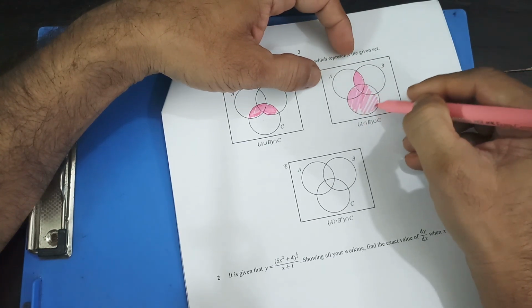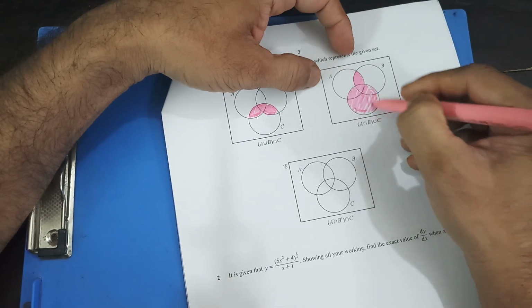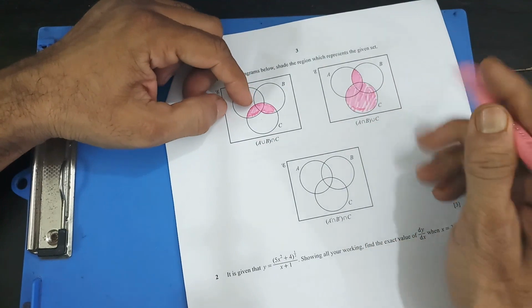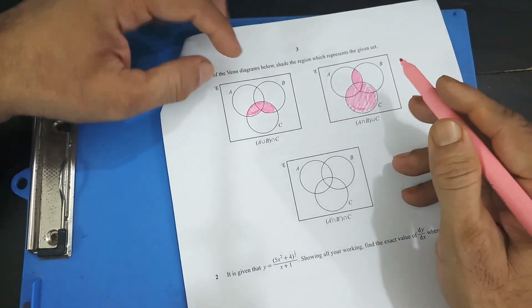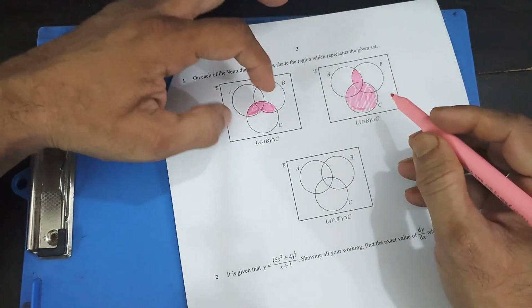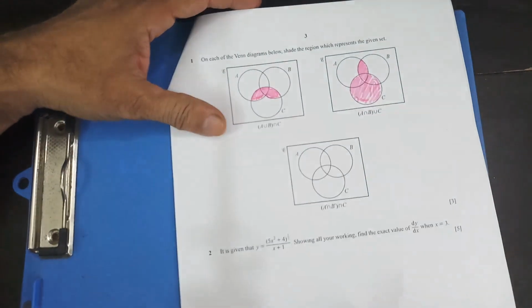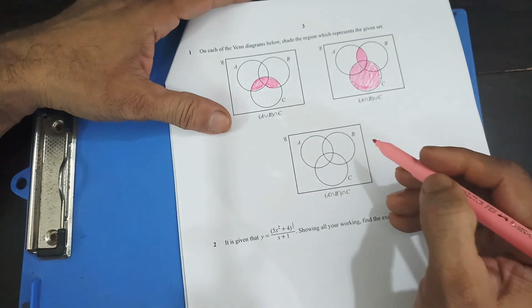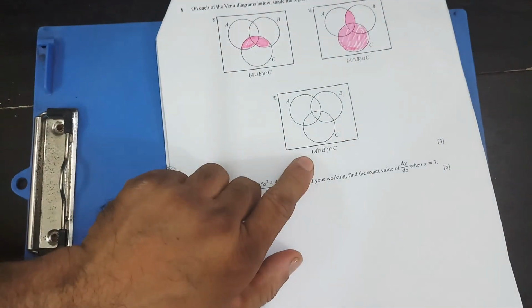Okay, and if you are not sure about how to shade this, I have a video on tips and tricks on shading the Venn diagram. Okay, that's a very useful one and very easy to remember, and you cannot make a mistake. Okay, all right.